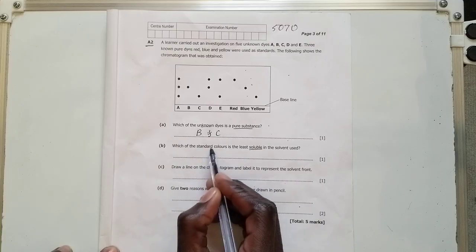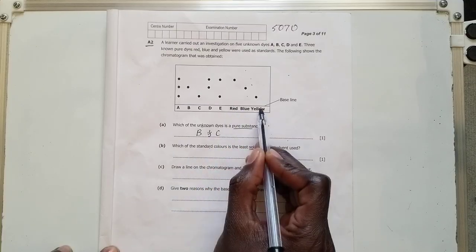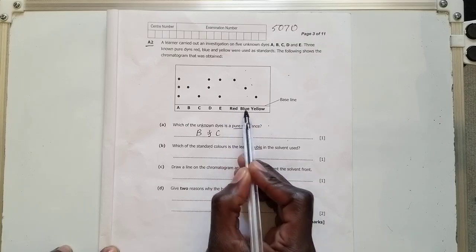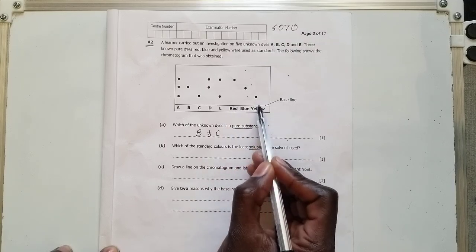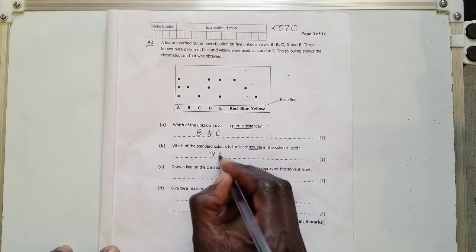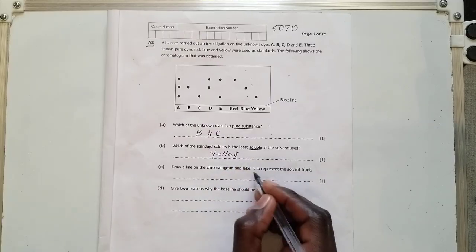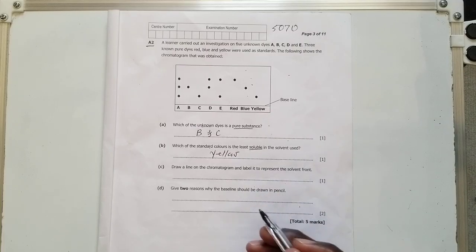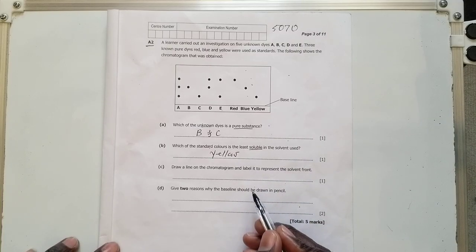So it says which of the standards, and remember the standards are those. So between red, blue, and yellow, which one is closest to the baseline? It's yellow. So yellow is the least soluble standard that we have there. Hopefully it's making sense. Let's move on to C there.